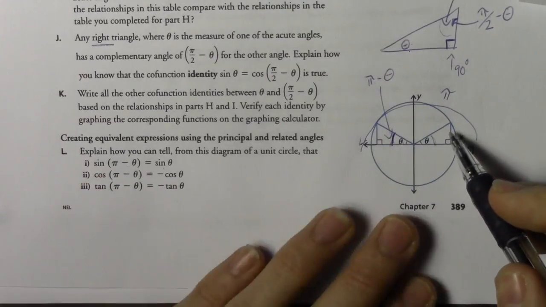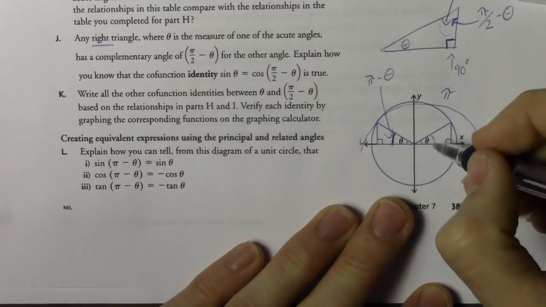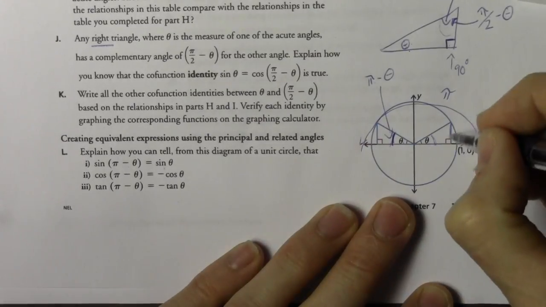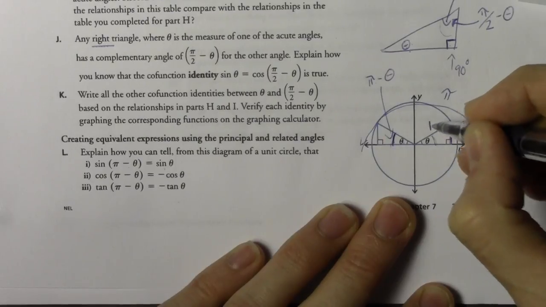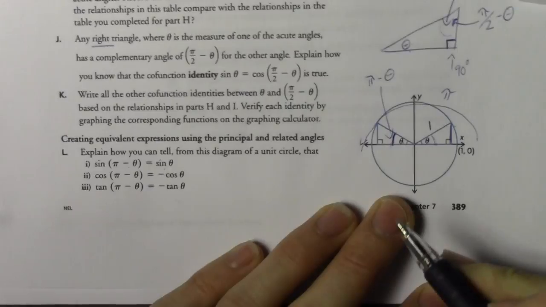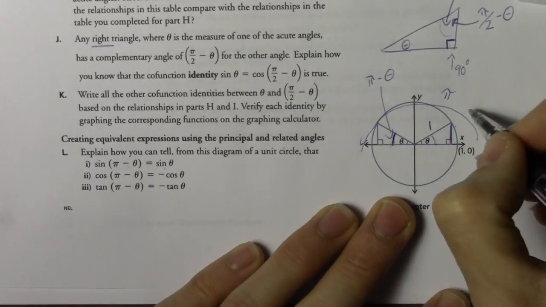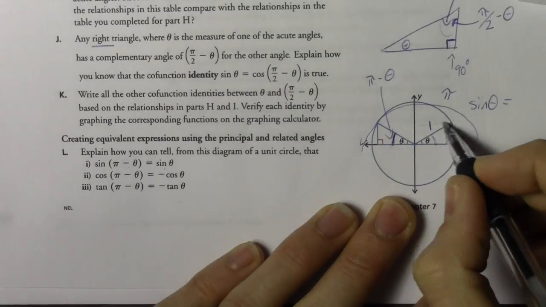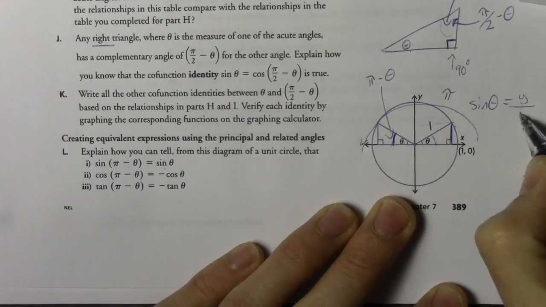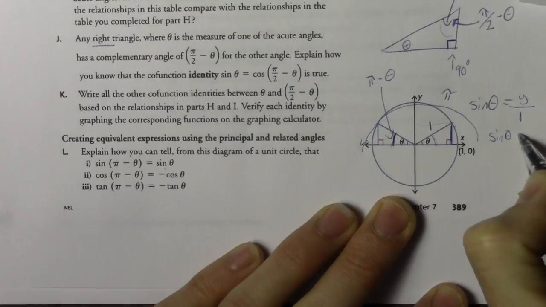So we know from the unit circle that sine theta is our y component, right? Because it's opposite over our hypotenuse, and our hypotenuse here is always 1 because this is a unit circle. So sine theta here would be our y value, y over 1. So sine theta is equal to y.